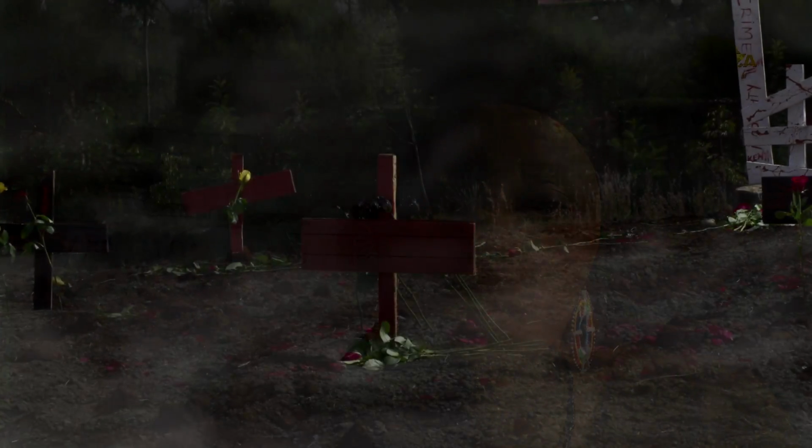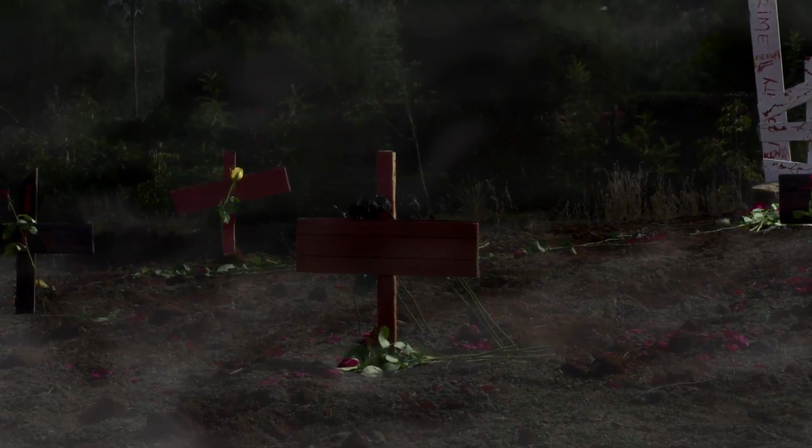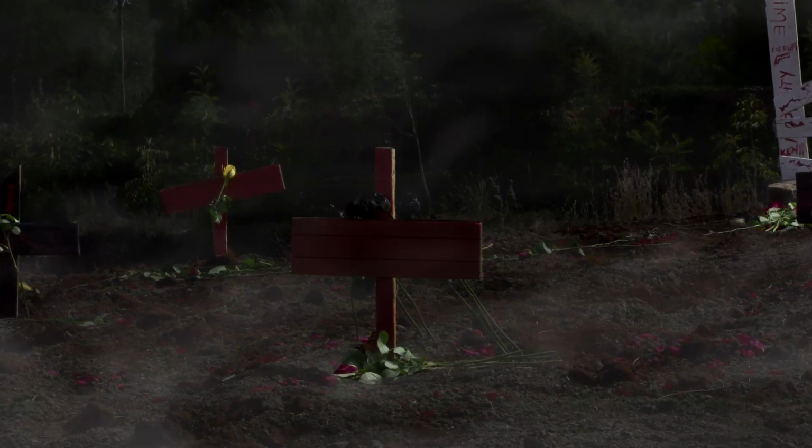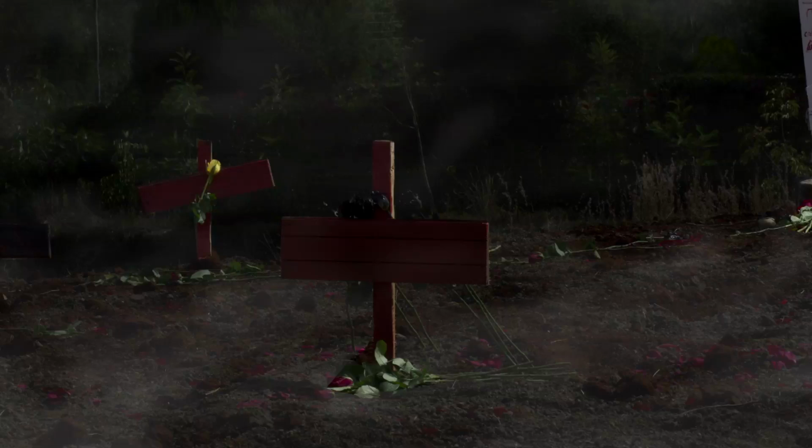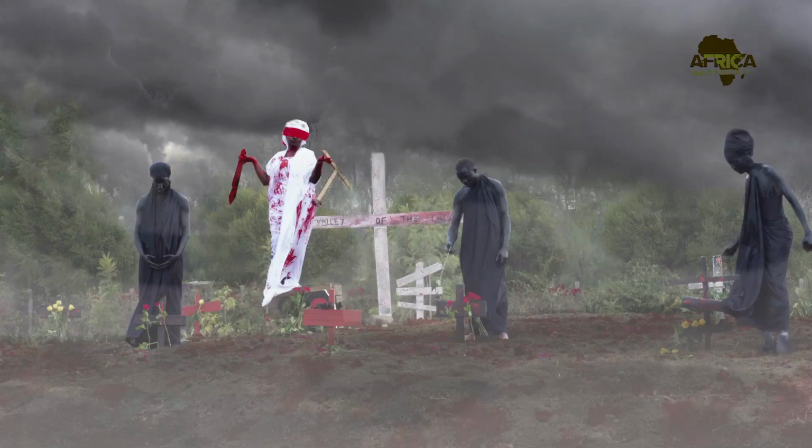So my project starts, it's a mass grave. It's called The Land of the Forgotten, because the victims who died, justice was not done unto them, and we don't even know where they were buried. So in my head, I came up with that concept of a mass burying somewhere.